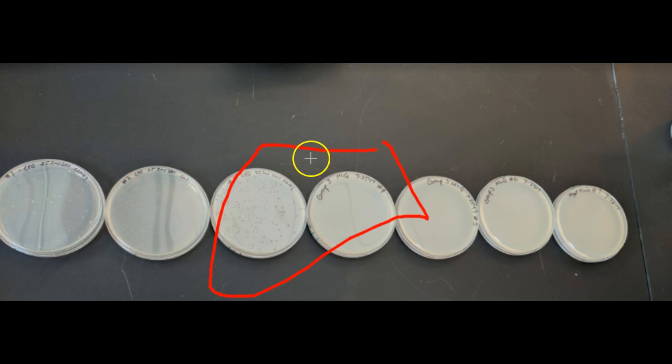You might see here that we actually drew on the lid with a Sharpie to count them. You don't want to do this right away because you want to be able to see them, but that's a great way to count them. You can always remove the Sharpie with alcohol.